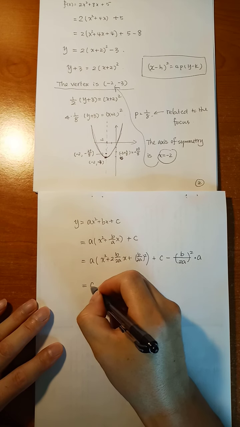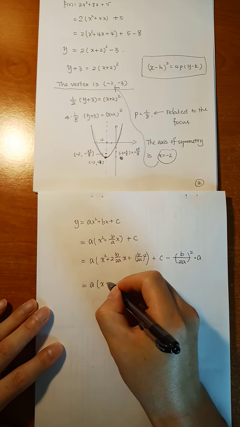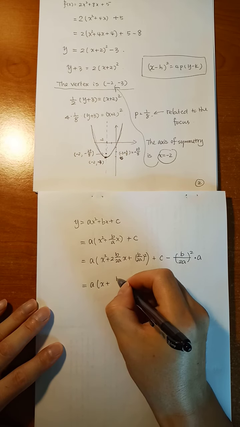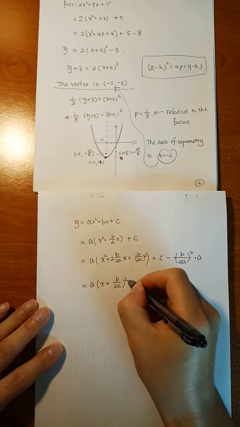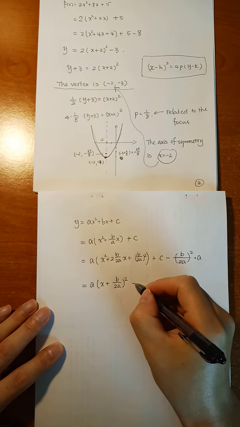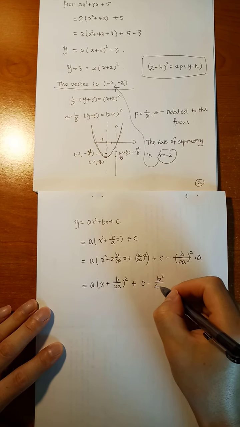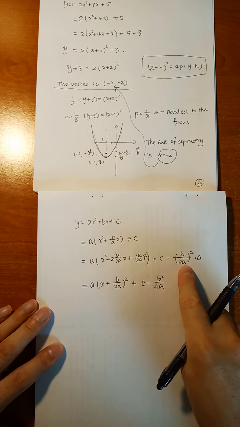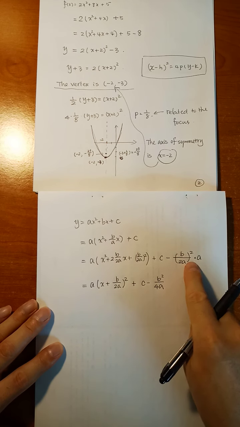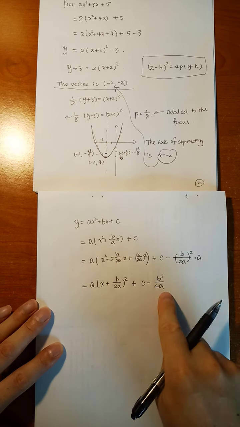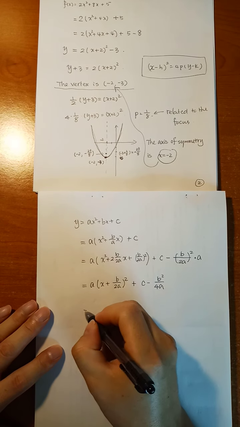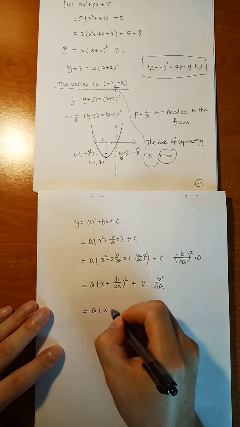Okay, and then this is (x plus b over 2a) squared. And here it's c minus b squared over 4a. Here is 4a squared; you cancel one copy of a, you get b squared over 4a. And you continue the simplification.